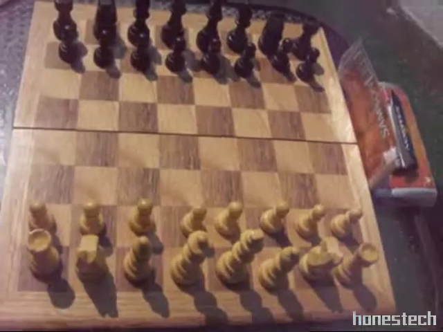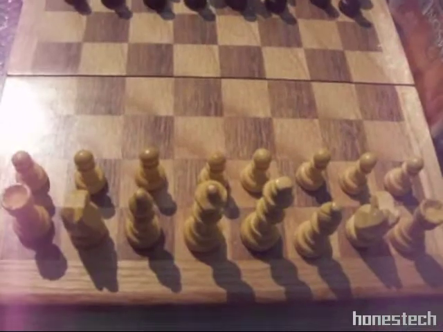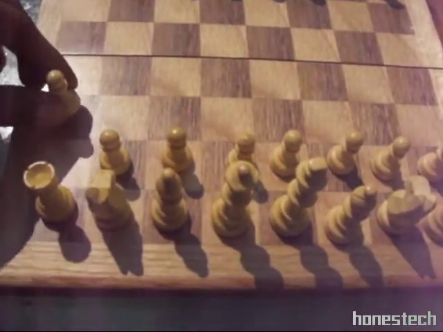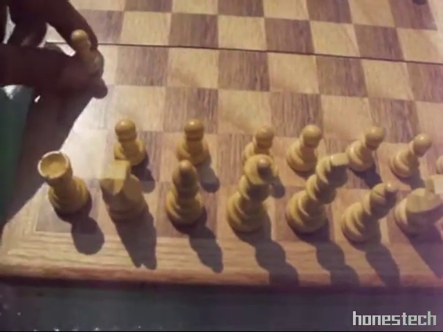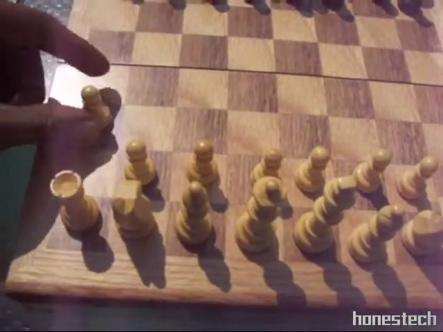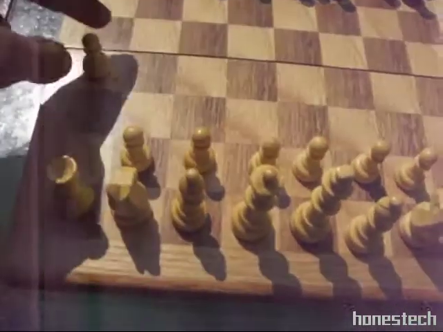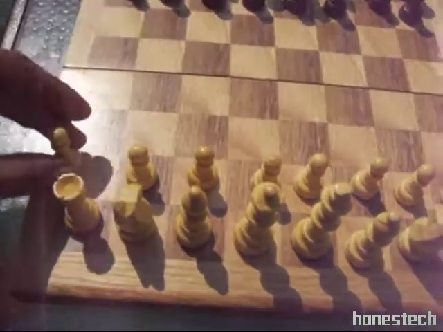Anyway, so now we have reached our 5-minute limit. However, let's briefly talk about the moves. The pawns could only move 1 or 2 at a time. 2 at a time only in the first move, otherwise they move 1 step at a time. Their power, they could only capture diagonally. For instance, this pawn could only capture this way.